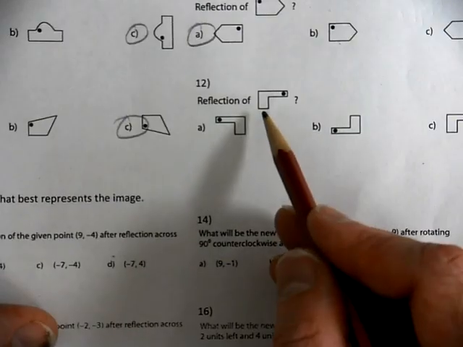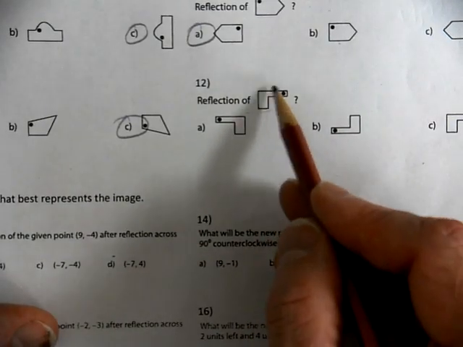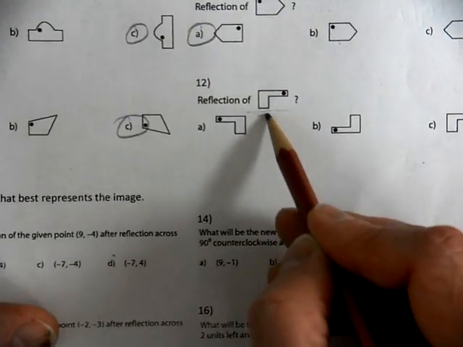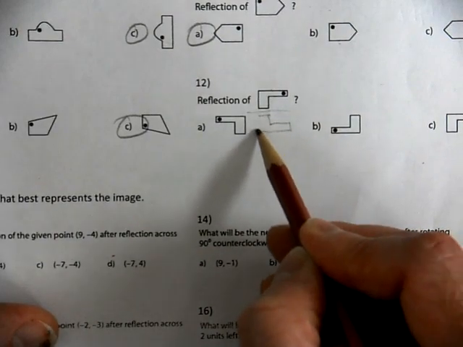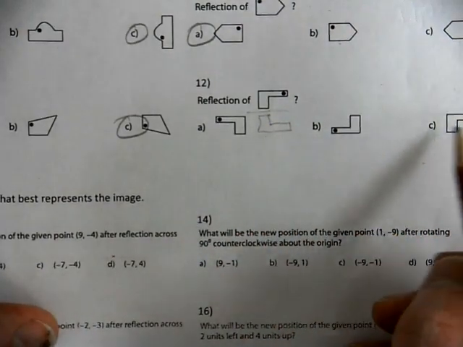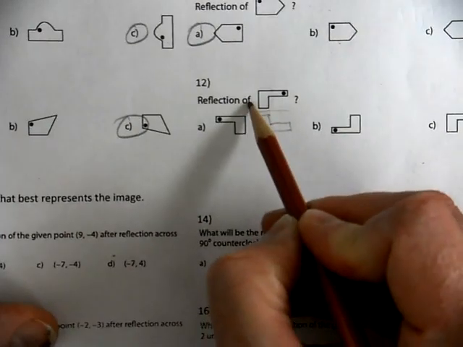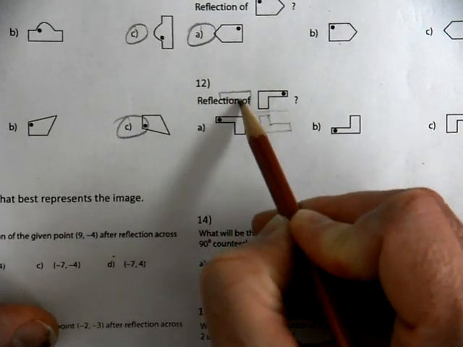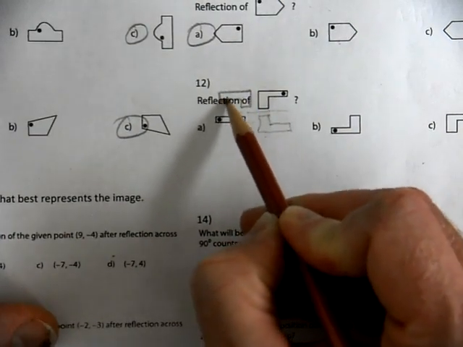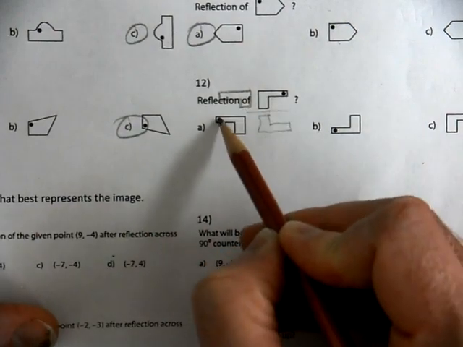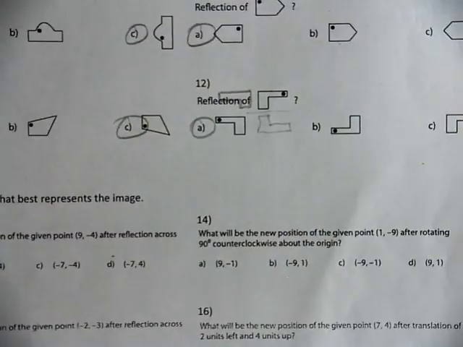Here's another reflection. We can reflect it over, so the shape is going to look like this. I don't have that shape anywhere. Or we can reflect it that way, where the shape is going to look more like that. And that's this one, that's A.